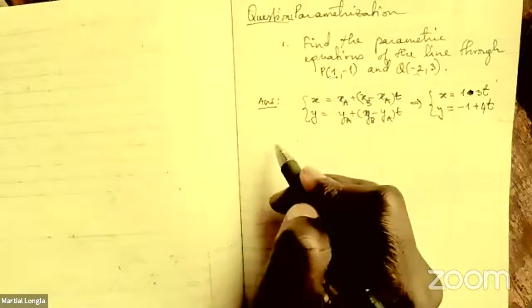Now the last question could be about tangent lines and slopes.